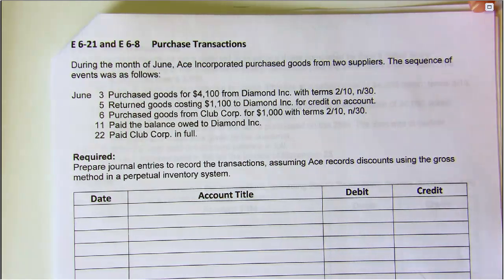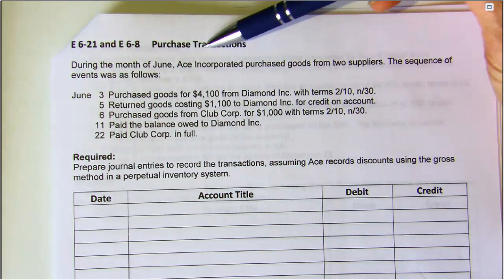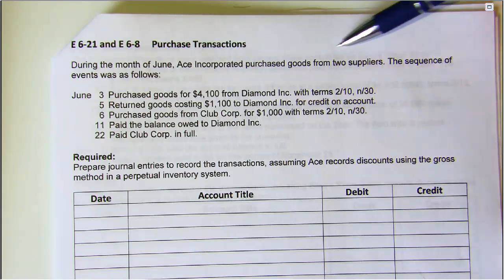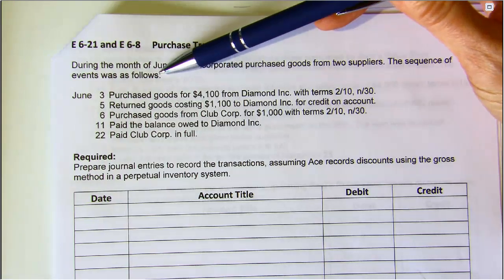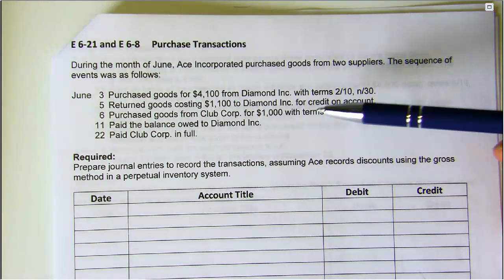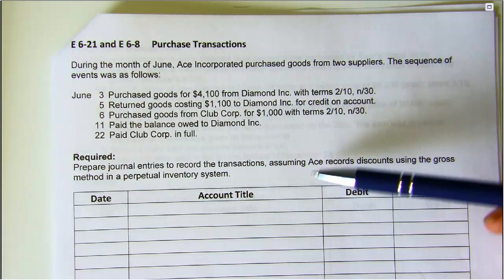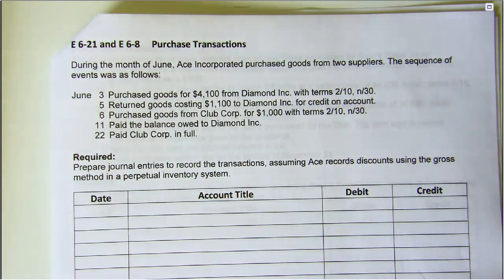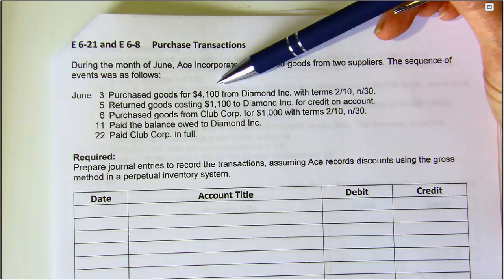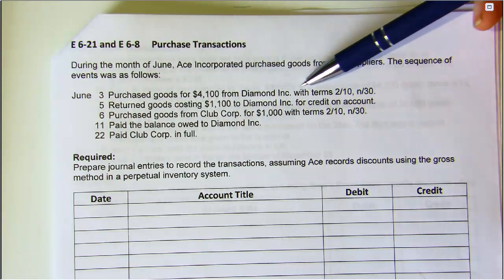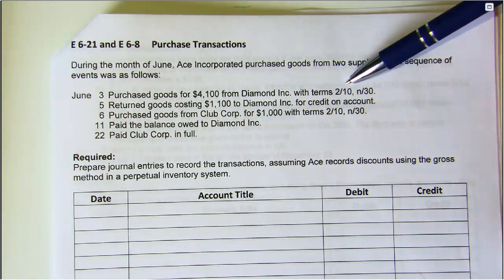Let's read. During the month of June, ACE Incorporated purchased goods from 2 suppliers. The sequence of events was as follows. And we have a sequence of events, and then the requirement is to produce the journal entries to record those events. Let's begin with June 3rd. Purchased goods for $4,100 from Diamond Incorporated with terms 2% 10, net 30.